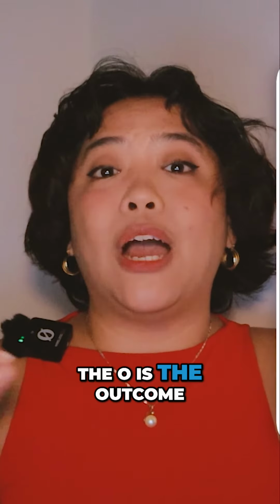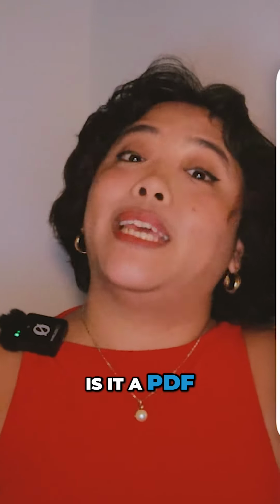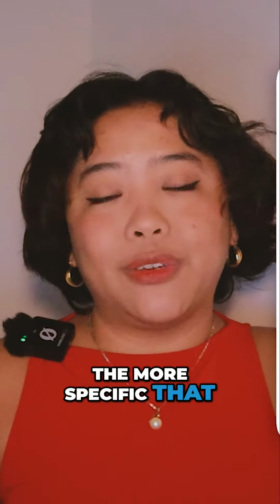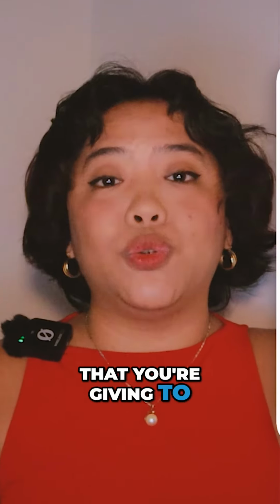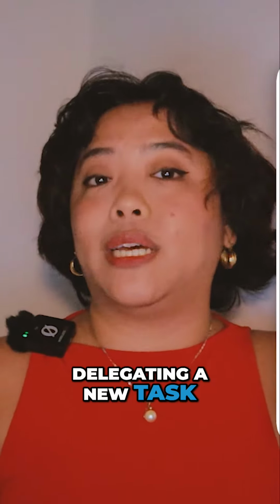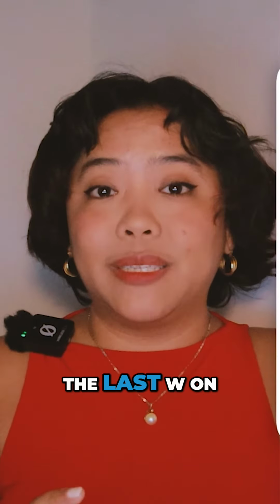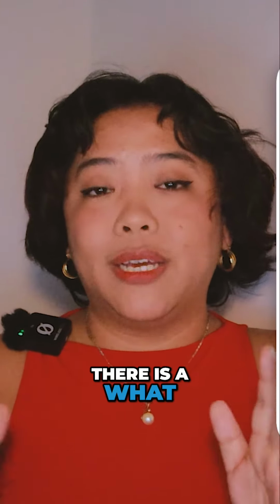The O is the outcome. What is the actual outcome? Is it a PDF? Is it a Word doc? Is it a Google Sheet? Is it an Excel sheet? The more specific that you are when it comes to the outcome that you're giving to your assistant when you're delegating a new task, the better, because it gives them, of course, context to be able to keep things moving even without you there.